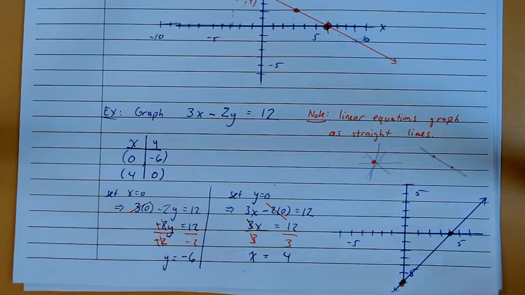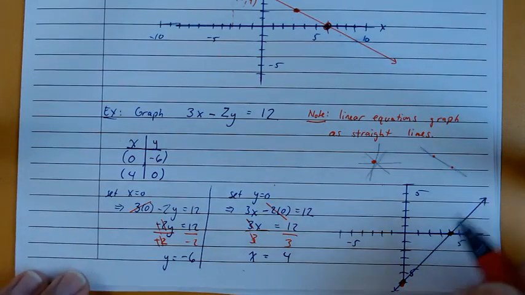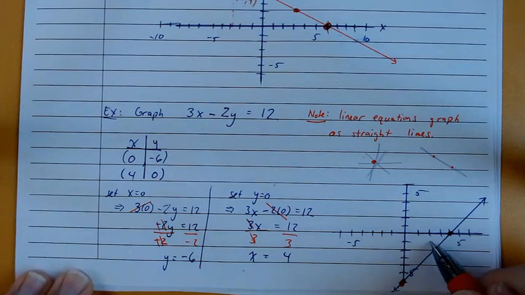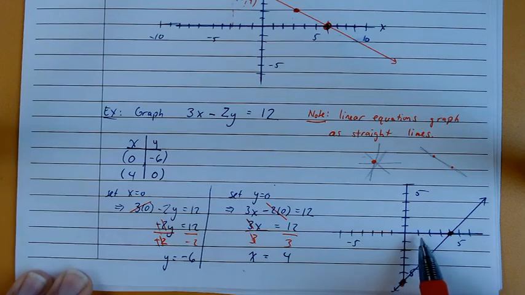For example, here is a point. 2 to the right, and down 1, 2, 3. Okay. Here I didn't want to use 1 because if I go right by 1, I'm going to go down. Notice that's a little bit past 4. It's going to be a fraction, 4 point something.